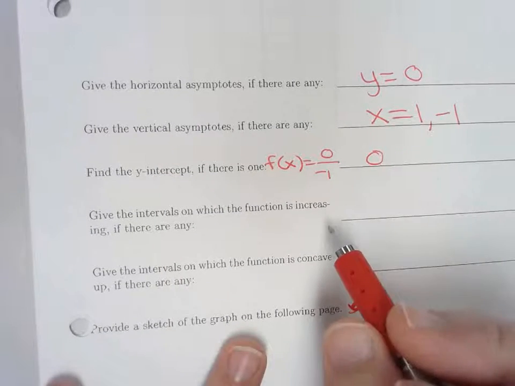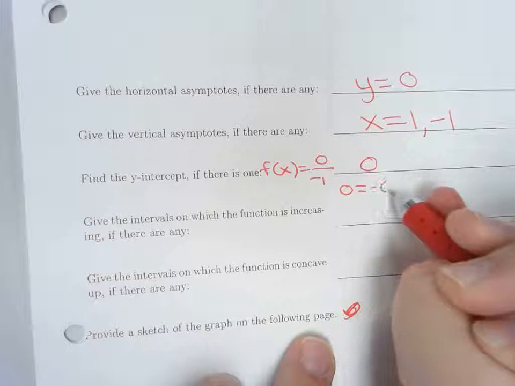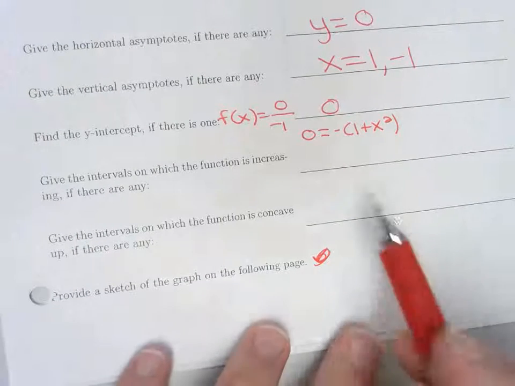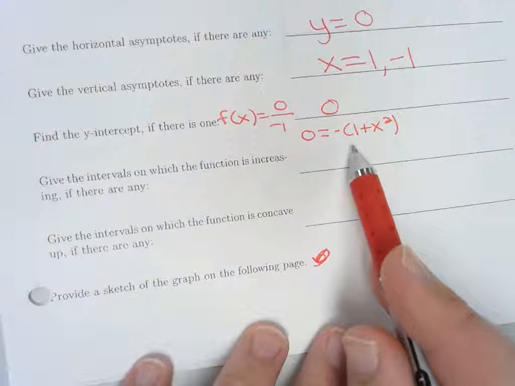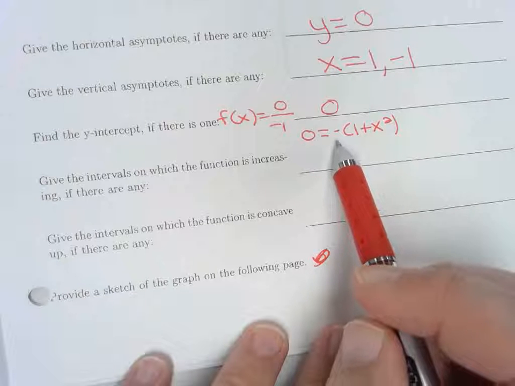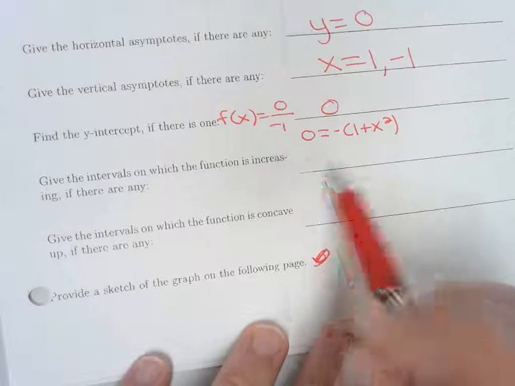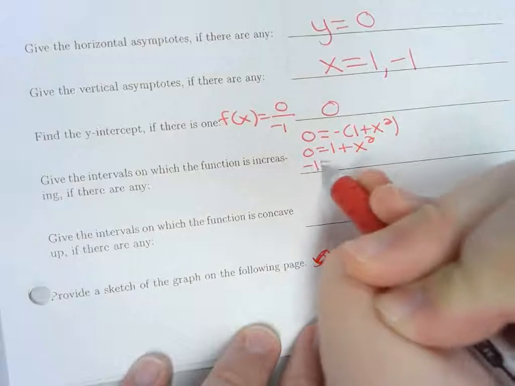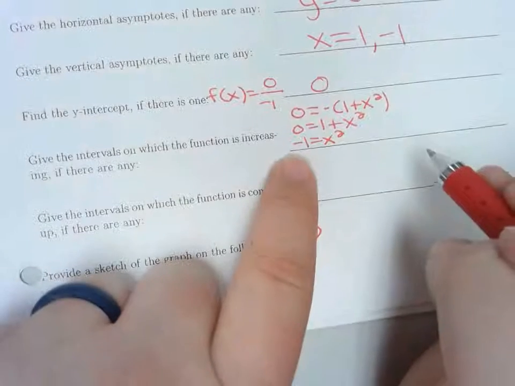So if I look at the first derivative, it's a rational function, so I'm only going to worry about the top part. So divide by negative, subtract 1. Well, what do you notice here? You cannot take the square root of a negative. So if I divide by negative 1, I get 0 equals 1 plus x squared. Subtract the 1. I cannot take the square root of a negative, so that tells me I do not have any critical points when I set it equal to 0.